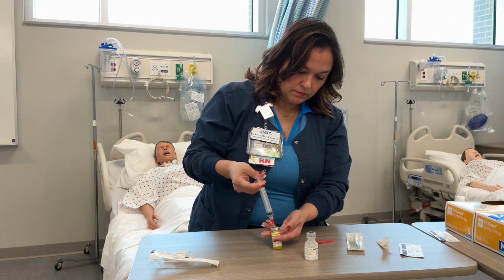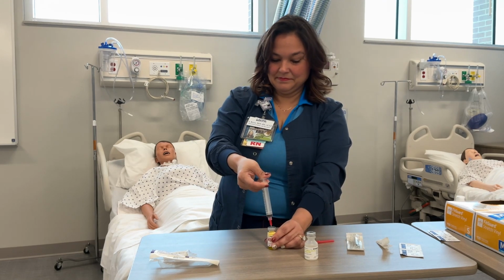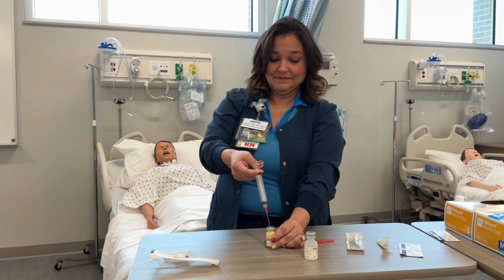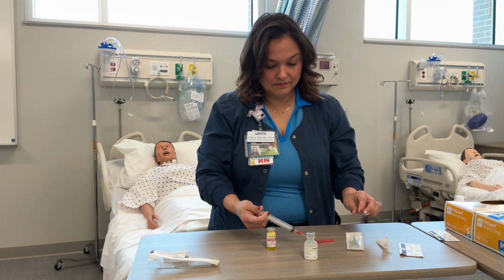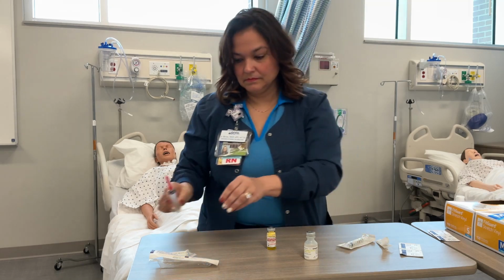Now, these powders have been sitting in a warehouse somewhere. A lot of times they're really hard to reconstitute, so just be aware of that. Okay, so we no longer need that for the moment, so she's going to recap it.